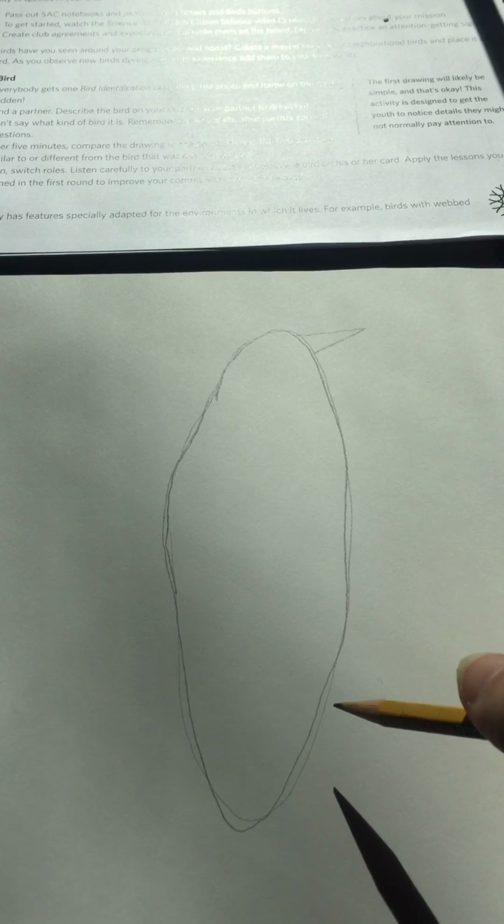Okay, I'm going to set my timer for 5 minutes to start. And now I'm going to spend 5 minutes doing the first activity, which is called Draw a Bird.